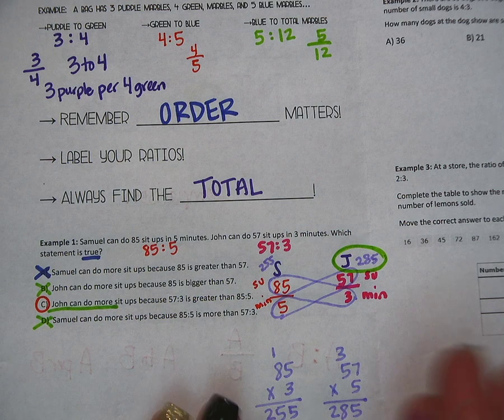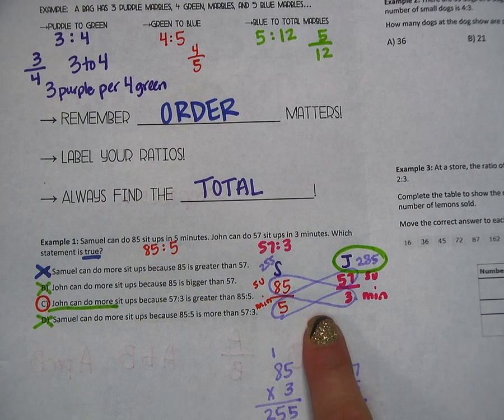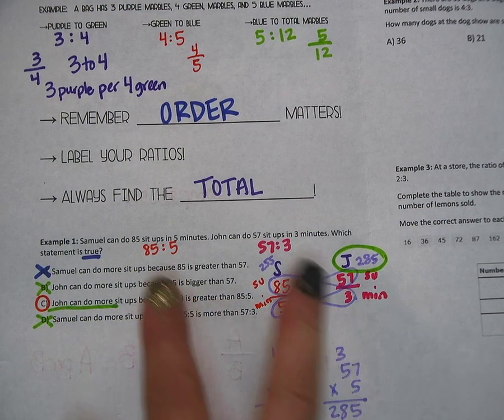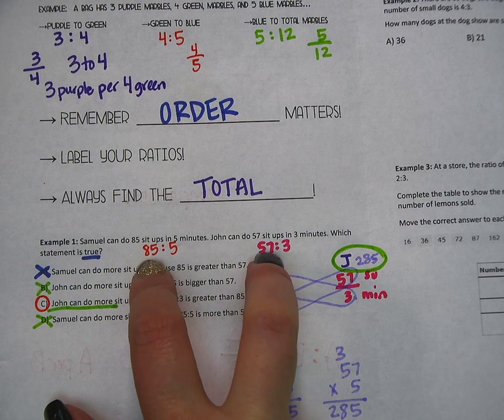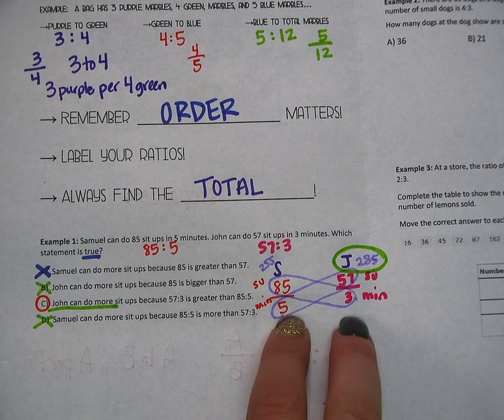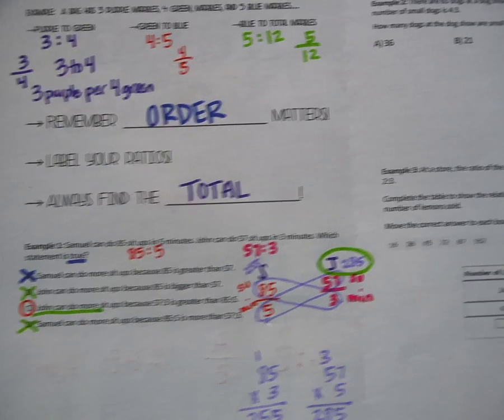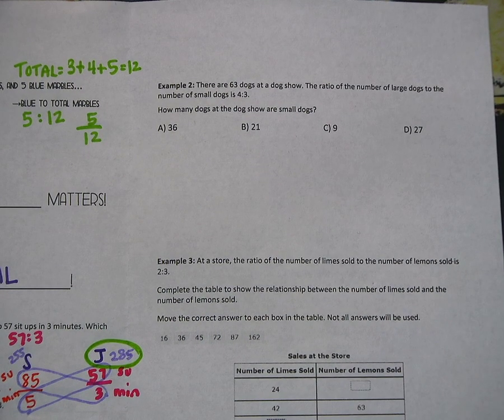So again, a strategy we already know how to do. We already know how to butterfly. All we had to do was create our ratios for each person and then turn them into fraction ratios. Okay? So something we already know how to do, butterfly. The next one is a little different.